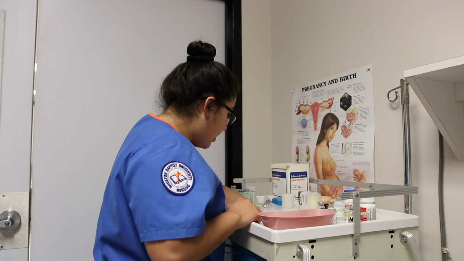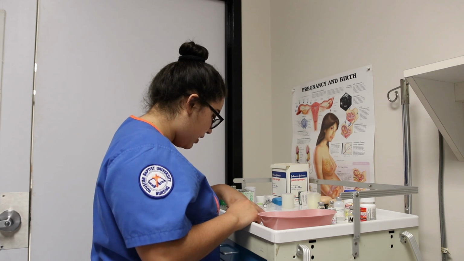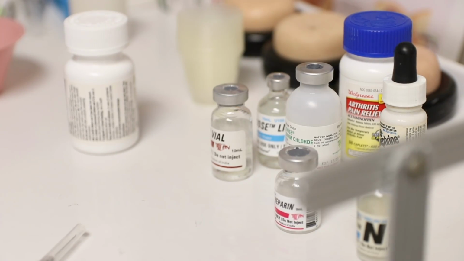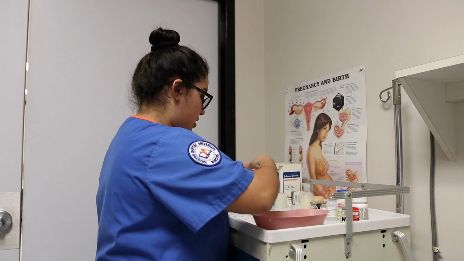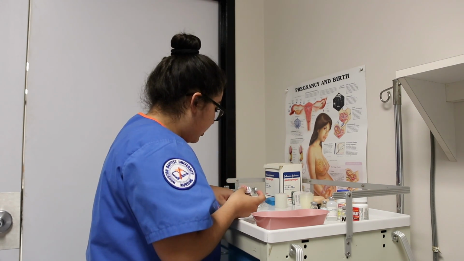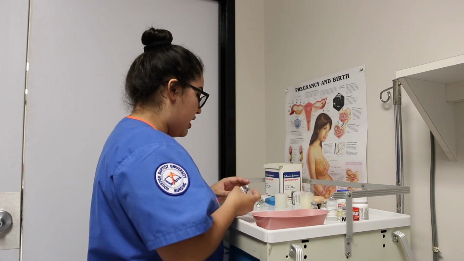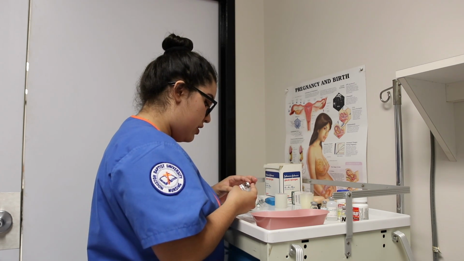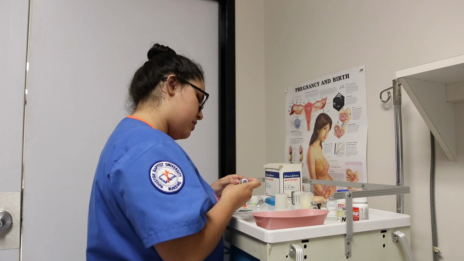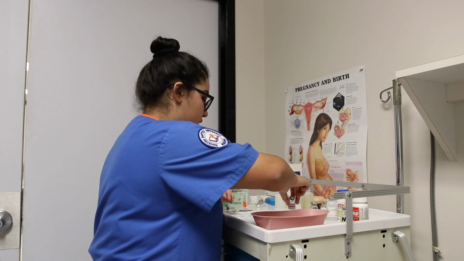Alright, next up I have my orders, so I'm gonna start looking for heparin. So heparin is given subcutaneously. This is heparin, 10,000 units per milliliter, and the order is for 5,000 units sub-Q, so I know I'm gonna need a syringe for that. And it expires 2020, so we can use that.